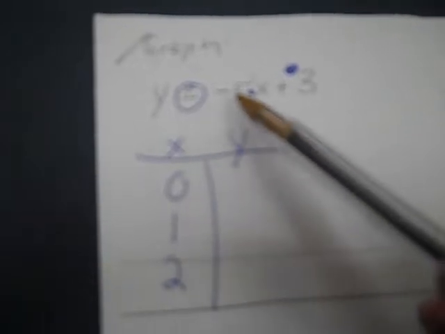And since I don't have any fractions, they're integers, we're going to do input values of 0, 1, and 2 for x. So if y equals -5 times x plus 3, I'm going to replace x with 0. So -5 times 0, you should know that in your head. It's 0 plus 3 is 3. So if x is 0, y is 3.